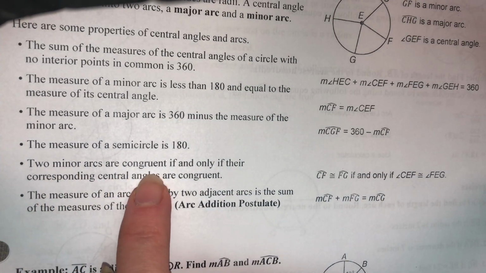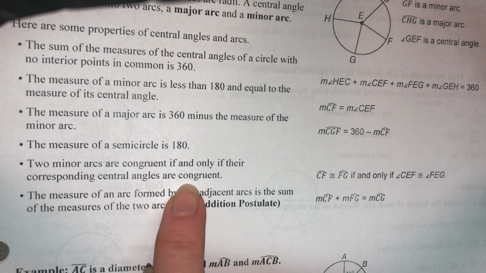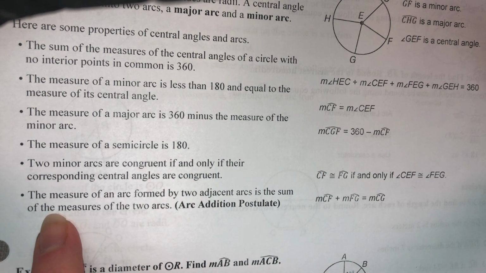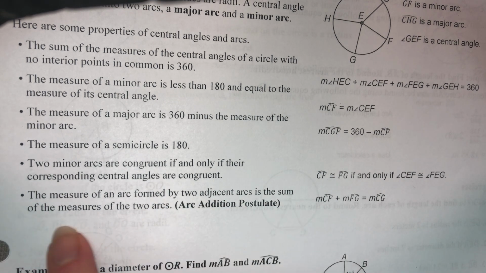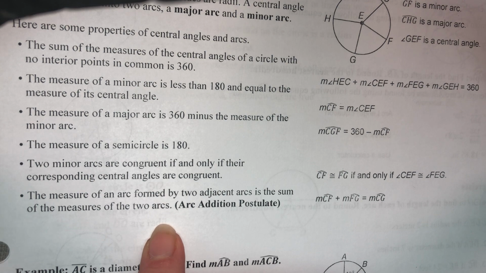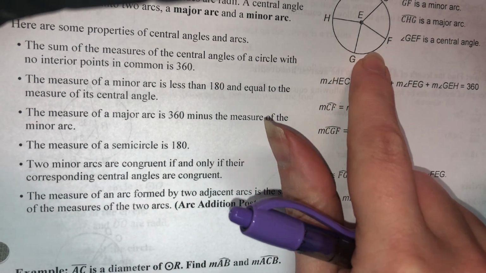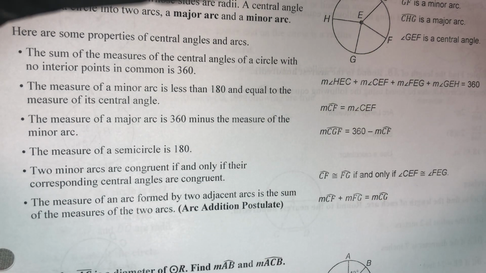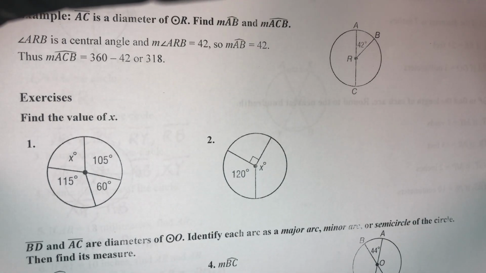Two minor arcs are congruent if and only if their corresponding central angles are congruent. And the measure of an arc formed by 2 adjacent arcs is the sum of the measures of the 2 arcs, which is the arc addition postulate. So you can add 2 smaller ones together to get the bigger one that holds them both. All right, so let's use that information to solve some problems down below.